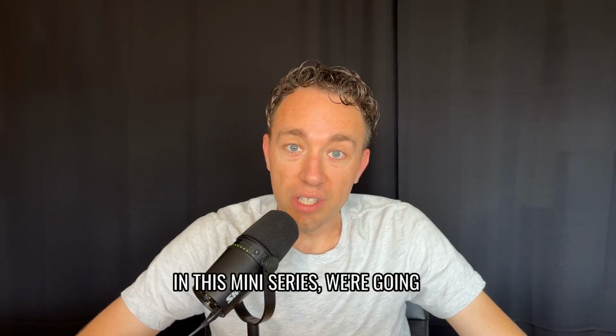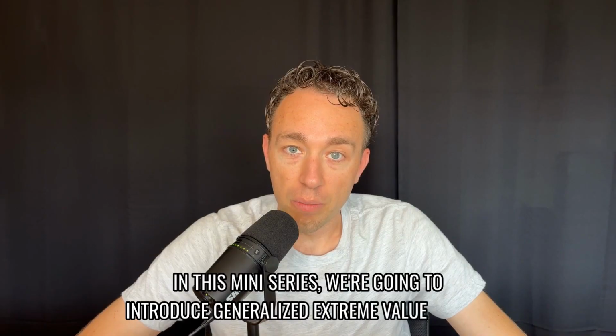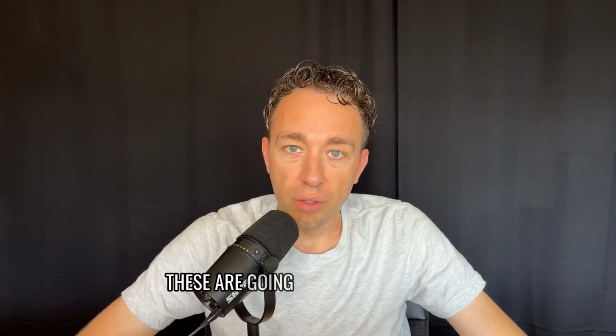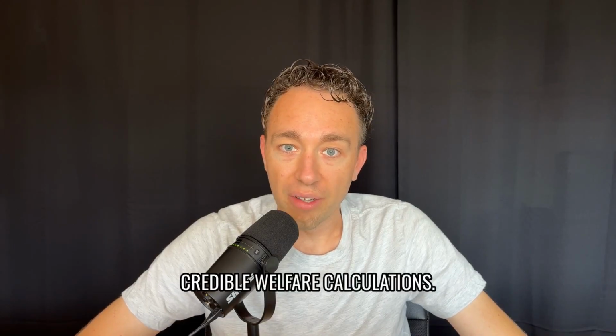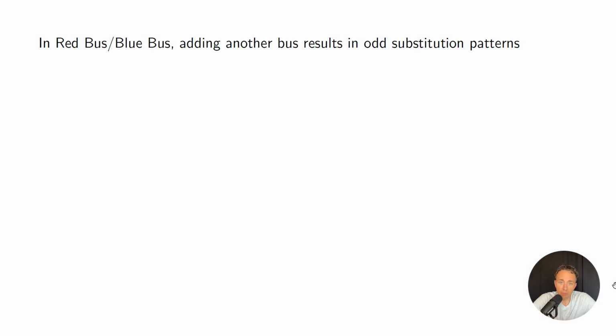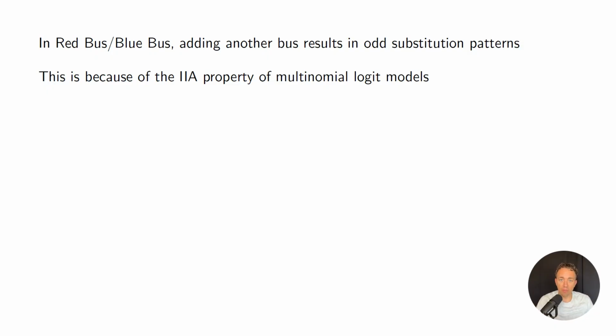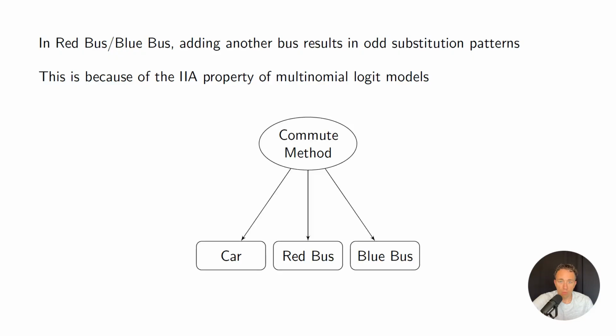In this mini-series, we're going to introduce generalized extreme value models, or GEV models. These are going to allow for more realistic substitution patterns and more credible welfare calculations. If we think back to the red bus, blue bus problem, in a prior video we showed that the assumptions in the logit model result in strange substitution patterns between the different buses. And this is because of the independence of irrelevant alternatives property that comes baked into multinomial logit models. We see in this decision tree framework that car, red bus, and blue bus are all treated as similar goods.